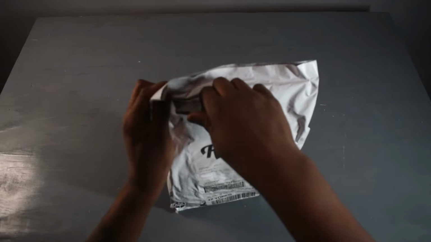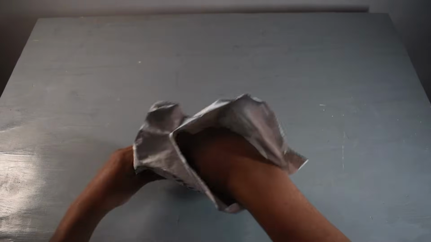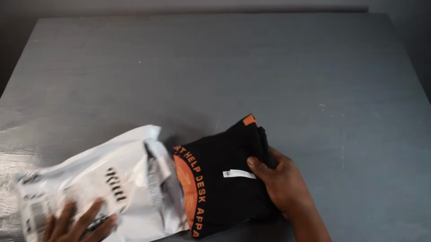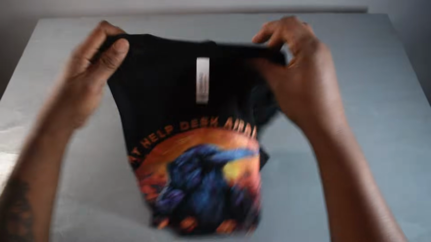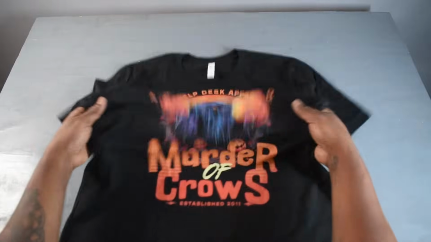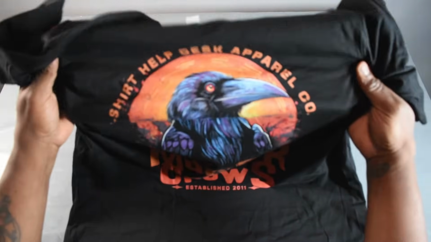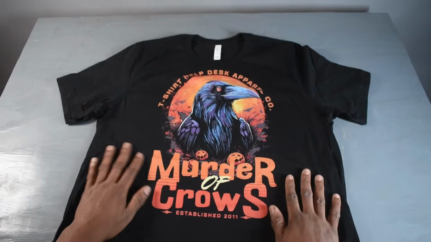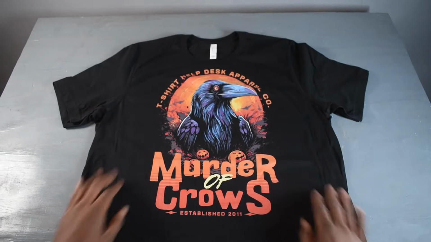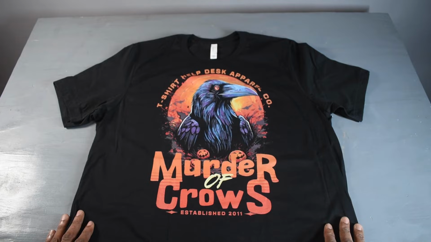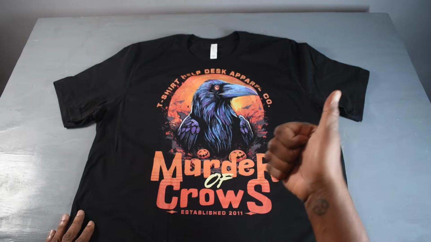Get your package in the mail, slice it open, bring it out, and we're gonna spread this bad boy out and look at, guys, this looks amazing, okay? And it feels really good. I'm really happy with it. Guys, you can see all the details in there. It is a really nice print.